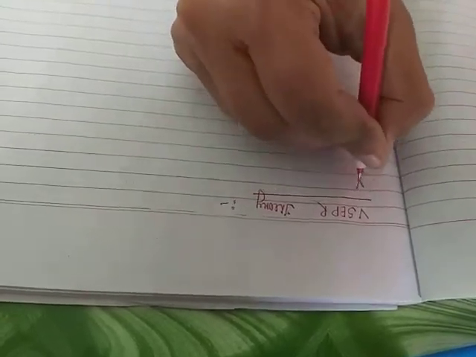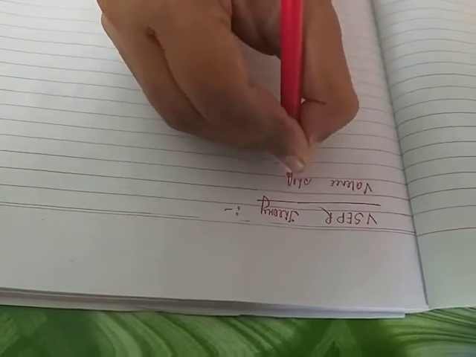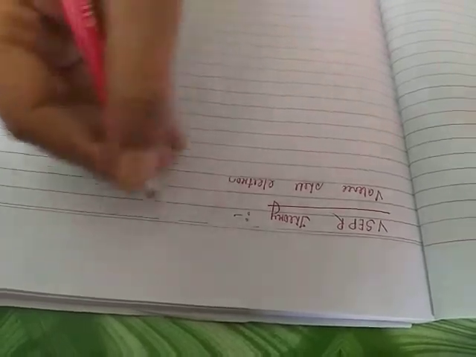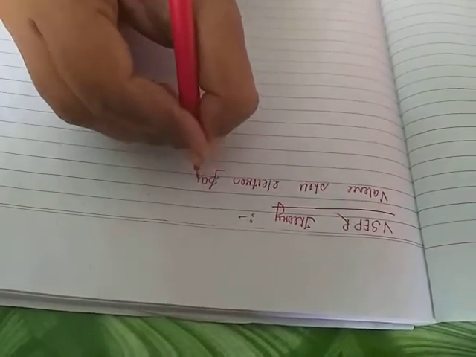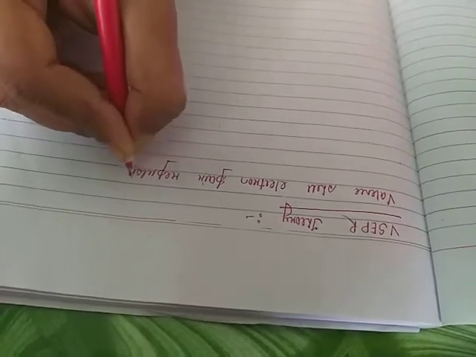VSEPR theory, or valence shell electron pair repulsion theory.